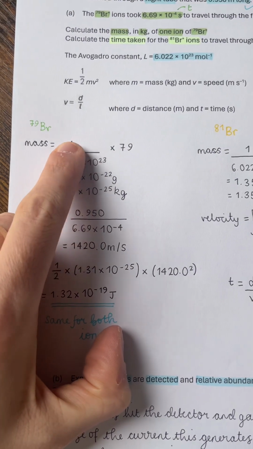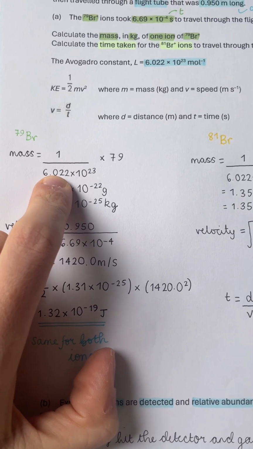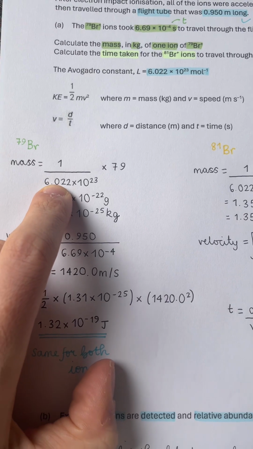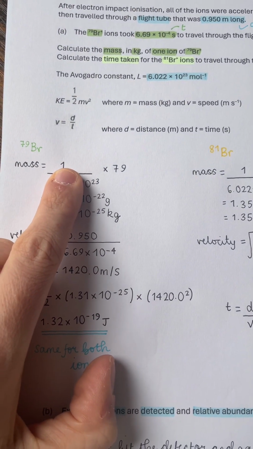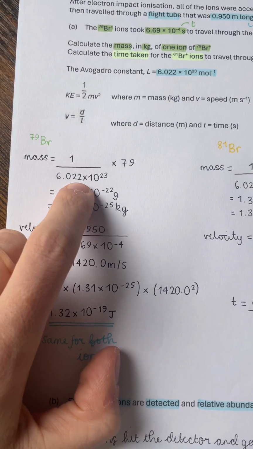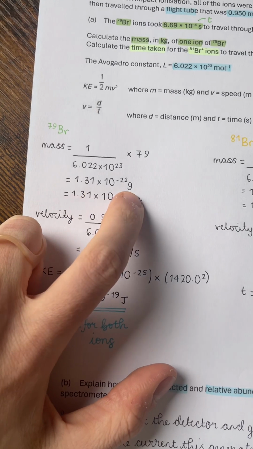However, moles is equivalent to the number of particles divided by Avogadro's constant, and we are asked to calculate the mass in kilograms of one ion. It'll always be one in any time of flight calculation because we're dealing with individual ions. So 1 divided by Avogadro's constant times by 79 gets us the mass in grams.